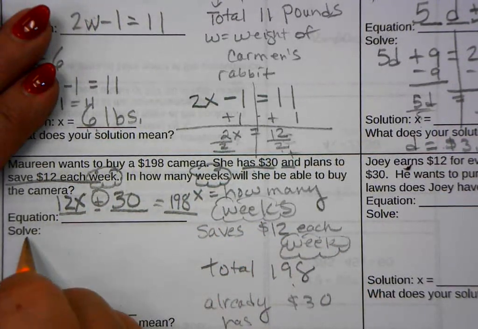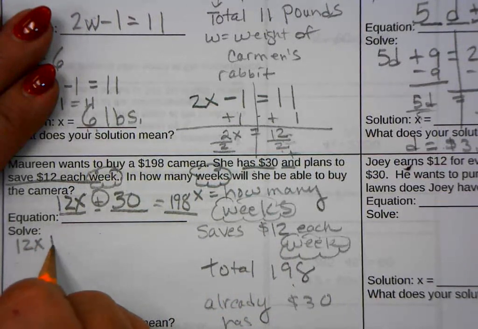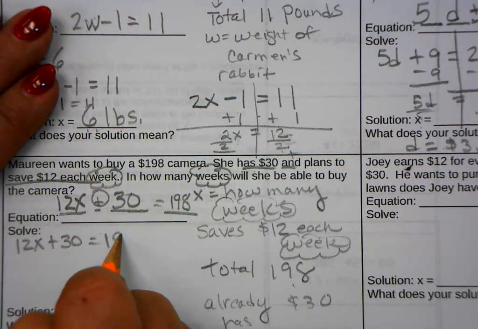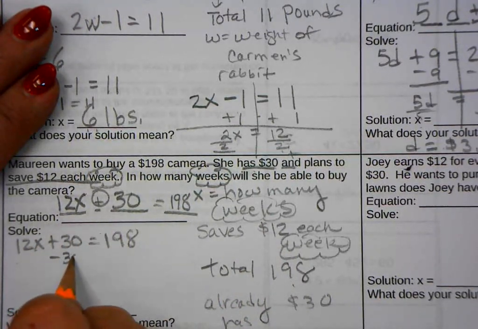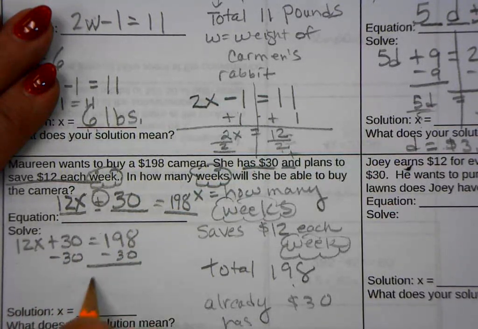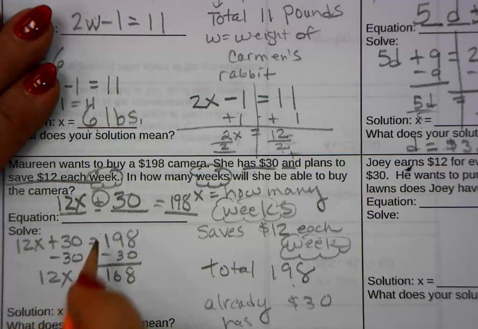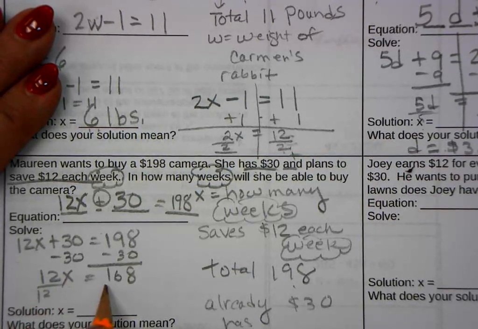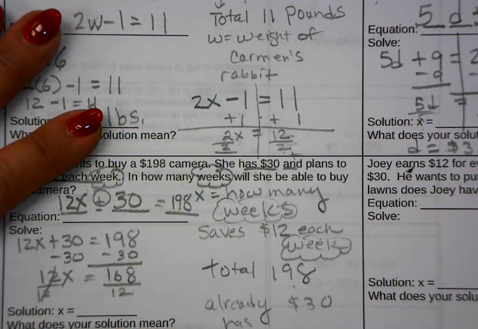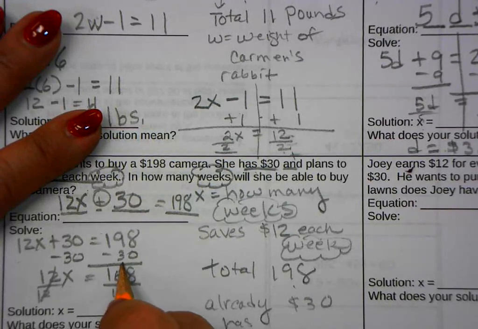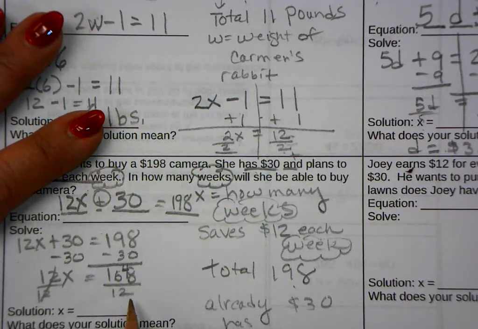Now we're going to solve. So I have 12x plus 30 equals 198 minus 30 minus 30. It's 168 equals 12x. I'm going to divide both sides by 12. So then I'm going to bring this down here. X equals 12 goes into 16 one time with 4 left over. 12 goes into 48 4 times.